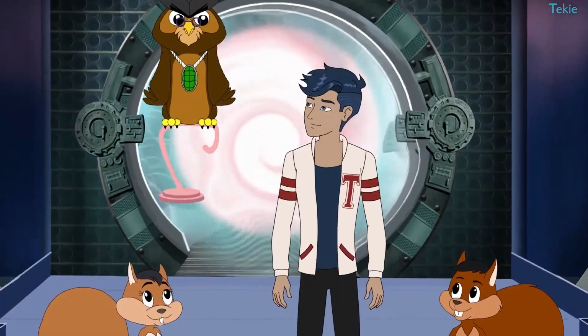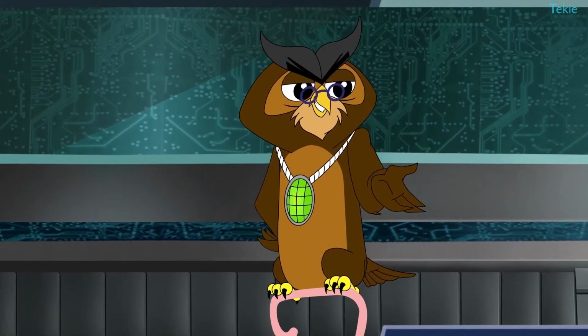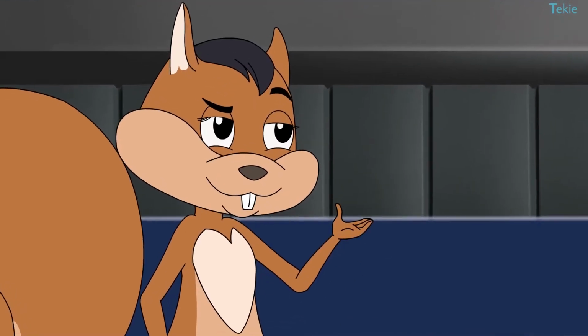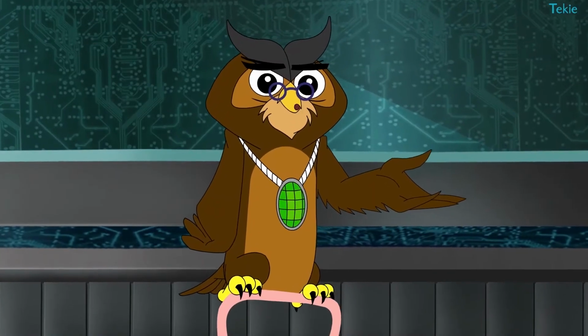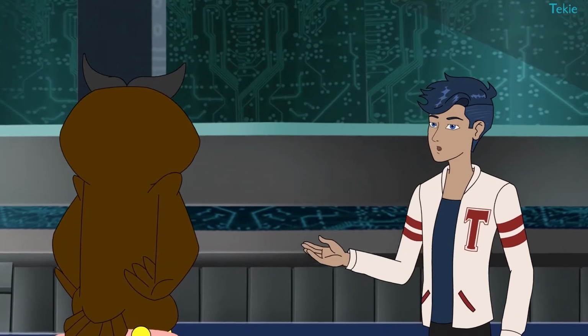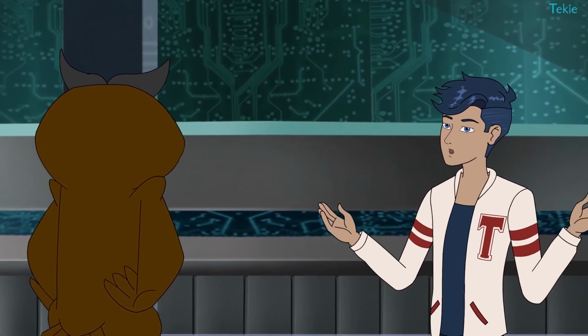Hey, Zog. Hey, this view sure brings back memories. Totally. Also, they are arranged so well. Good eye, my boy. Thanks. So, who decided which spaceship stands where?